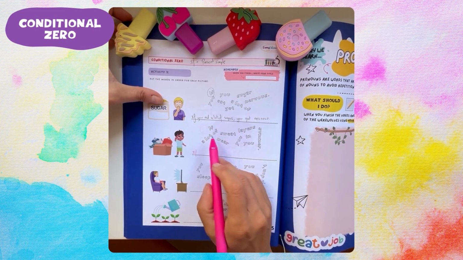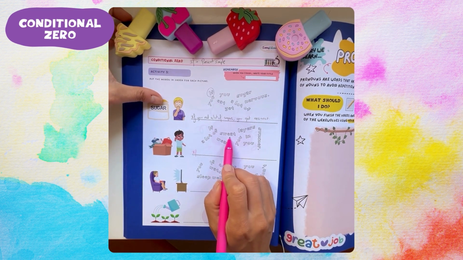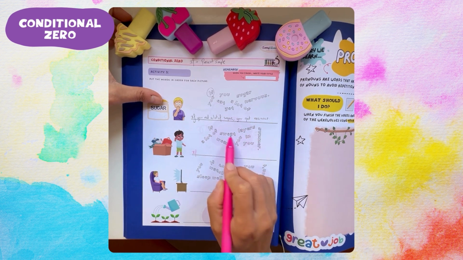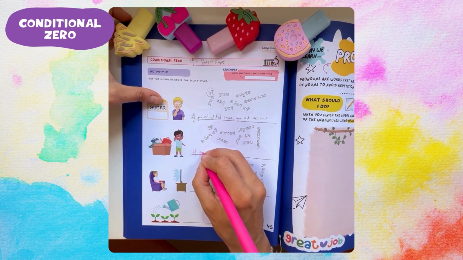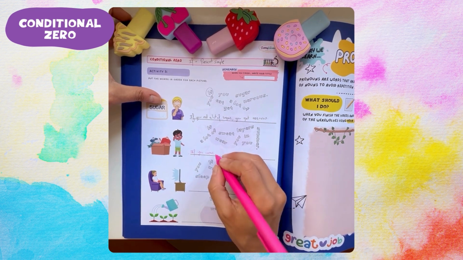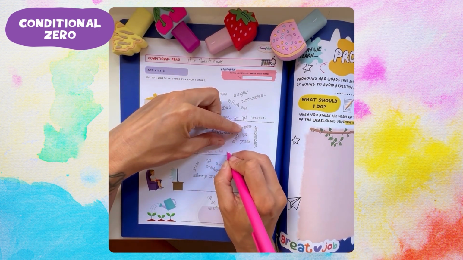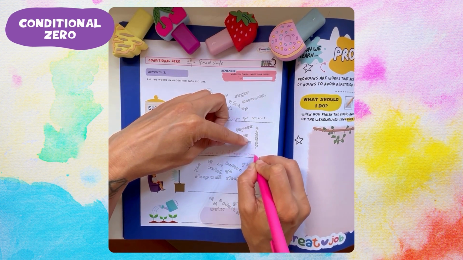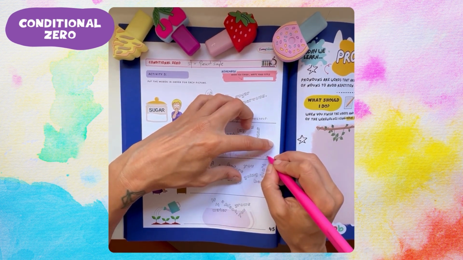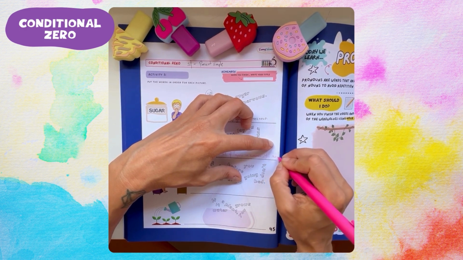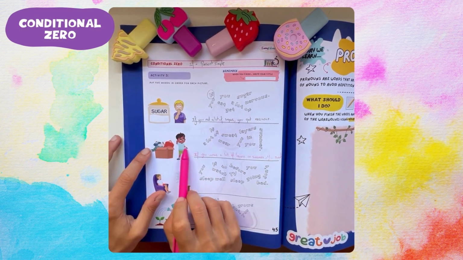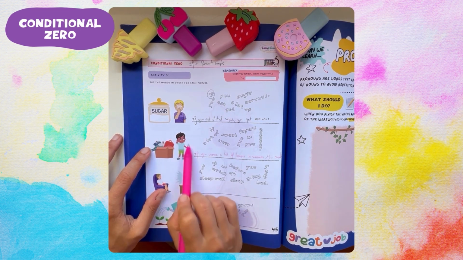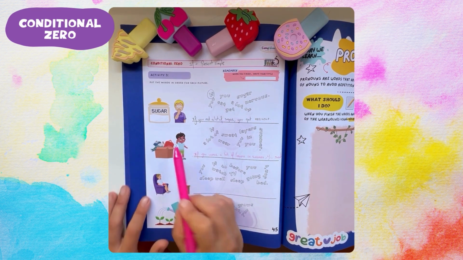Then, now I'll do the second one. If you wear a lot of layers, in summer you sweat. Yes? Look at this boy. Yes, it's very hot and there are a lot of clothes. If he puts all the clothes on his body, he will sweat a lot.